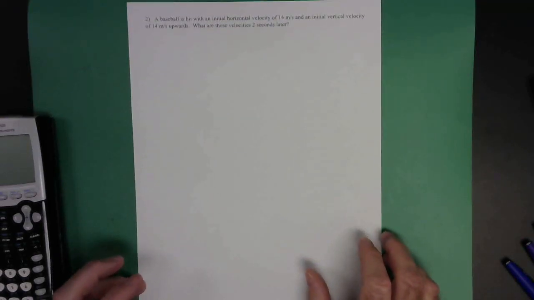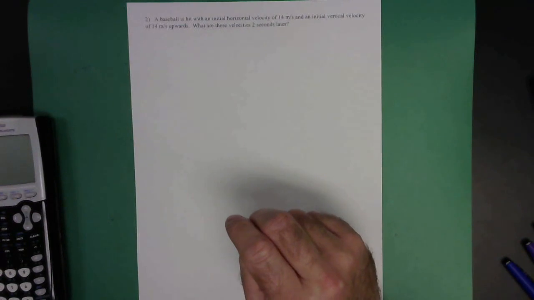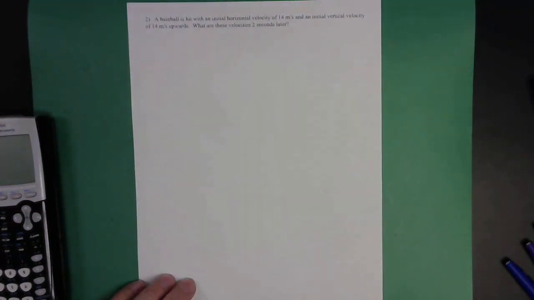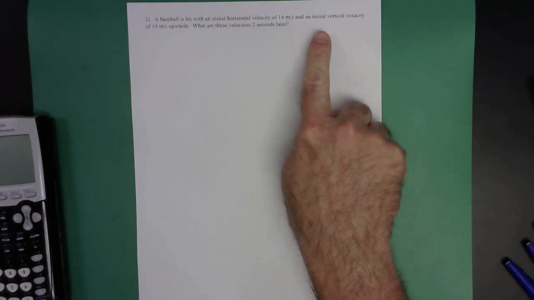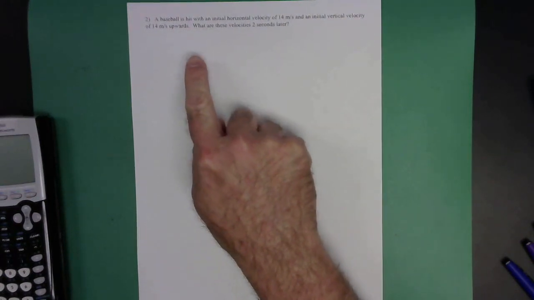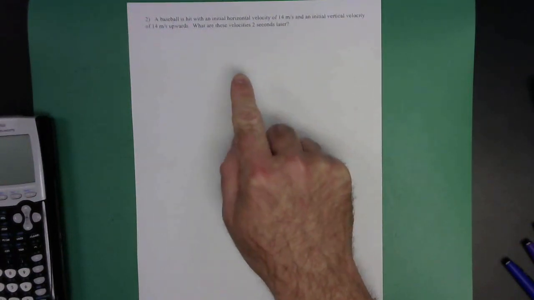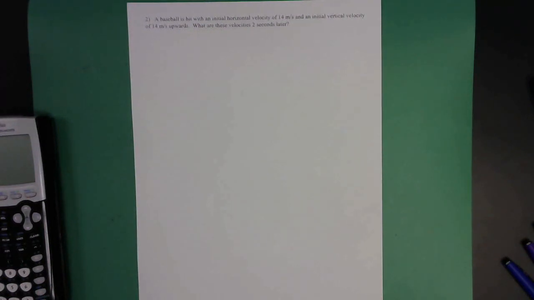All right. So here we are for Honors Physics Projectiles Worksheet 2. I'm going to do problem 2. Problem 2 says a baseball is hit with an initial horizontal velocity of 14 meters per second and an initial vertical velocity of 14 meters per second upward. What are these velocities 2 seconds later?